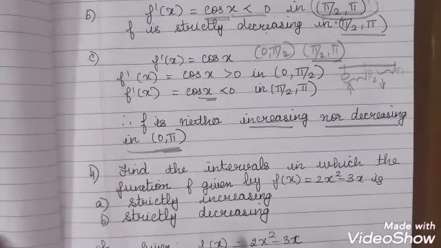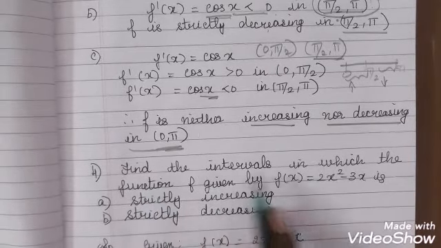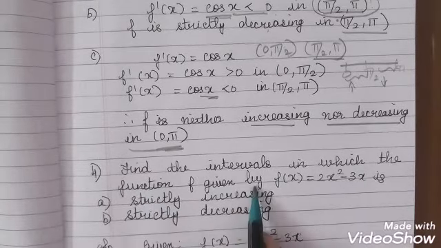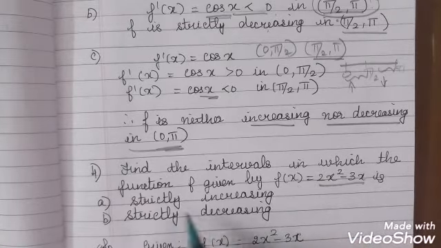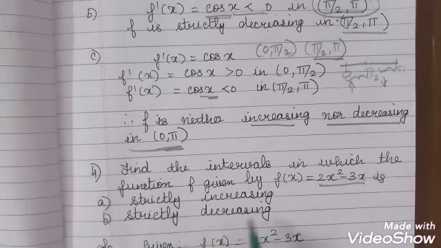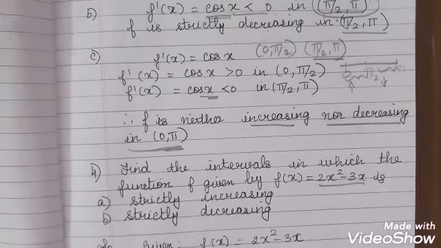Yes. Now here, your fourth question. What's the fourth question you get here? Find the intervals in which the function f given by f of x is equal to 2x squared minus 3x is strictly increasing and strictly decreasing. This is what you have here. So it's an algebraic one.